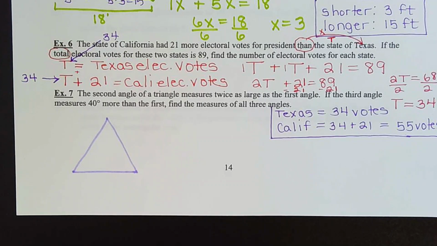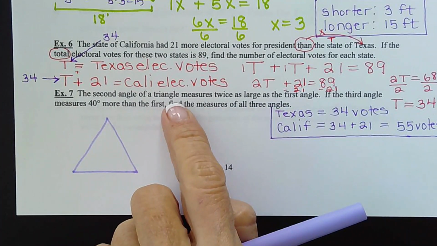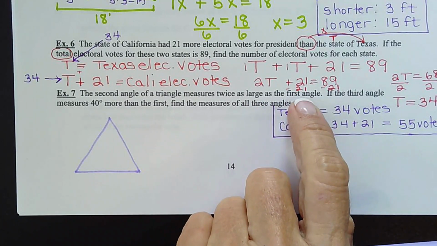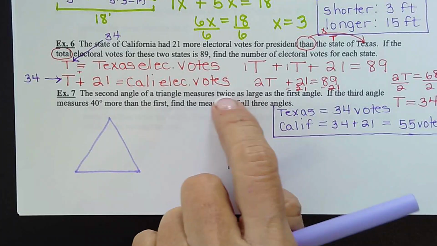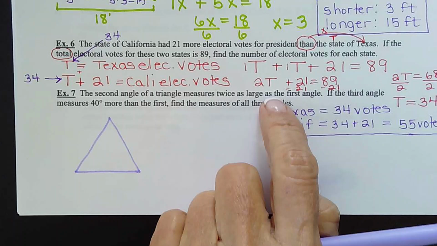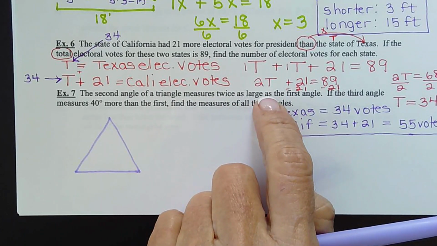Another word that means than is like as large as, as small as. So it says the second angle of a triangle is twice as large as the first angle. So that's like saying twice than the first angle. So that's kind of a hidden little tricky word for than.